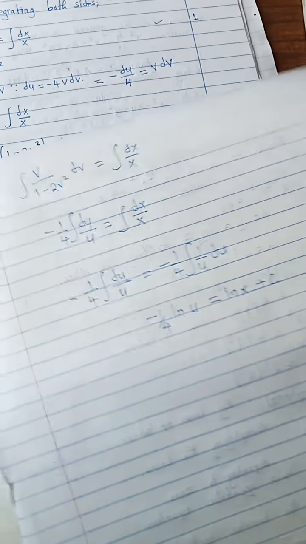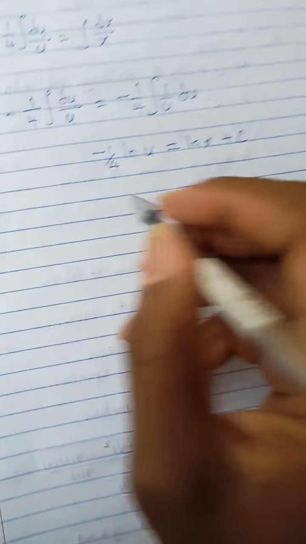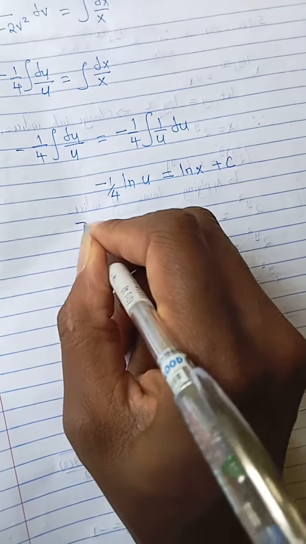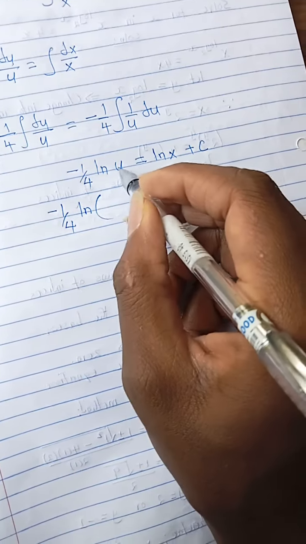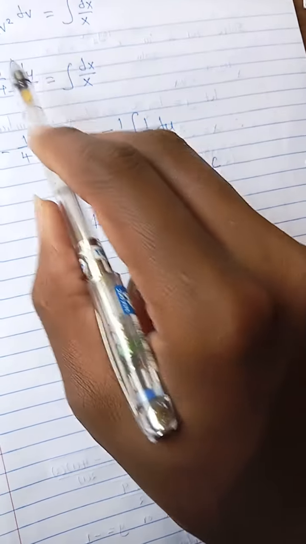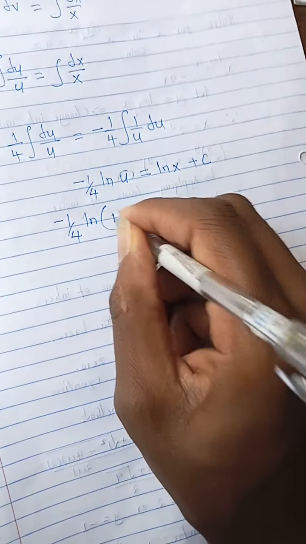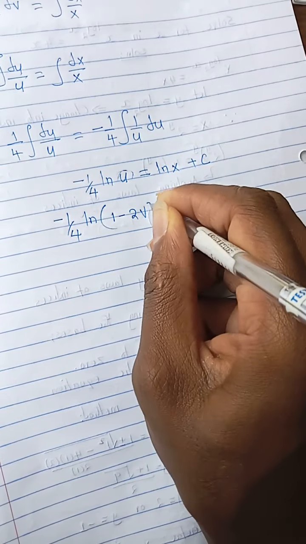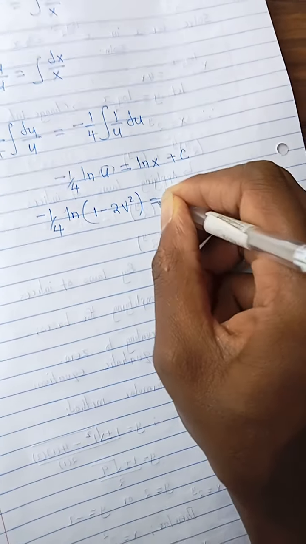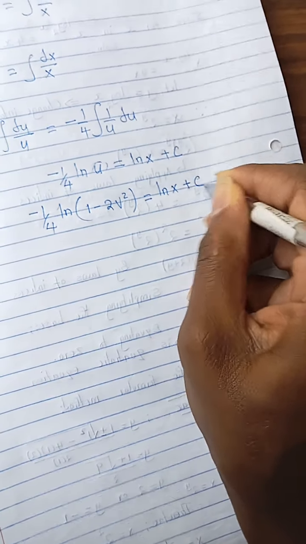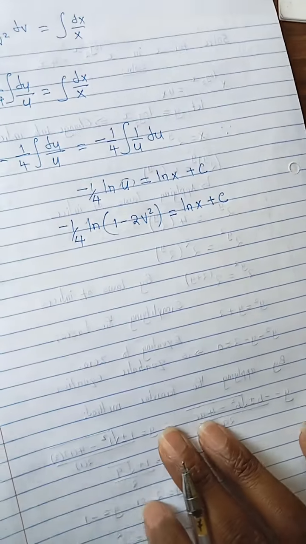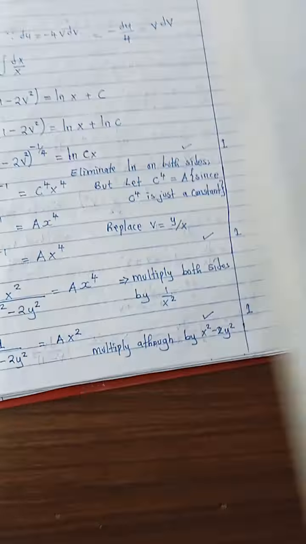So I hope you've gotten that concept. Now you come back here, this is minus a quarter natural log of, you replace u with the initial value, which is 1 minus 2v squared, equals the natural log of x plus c, and that is our integral.